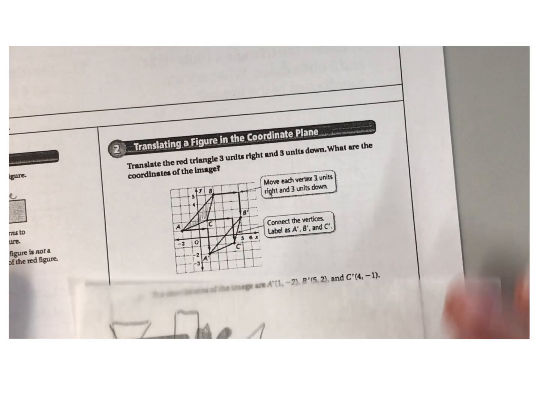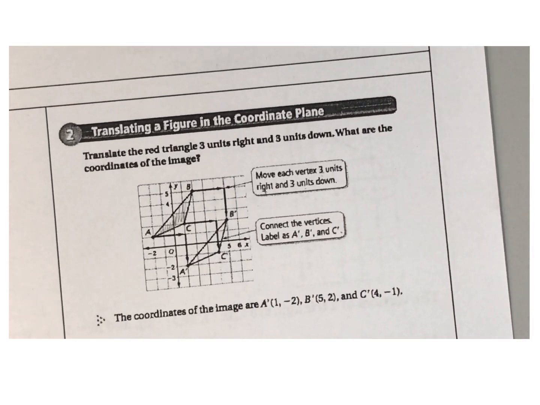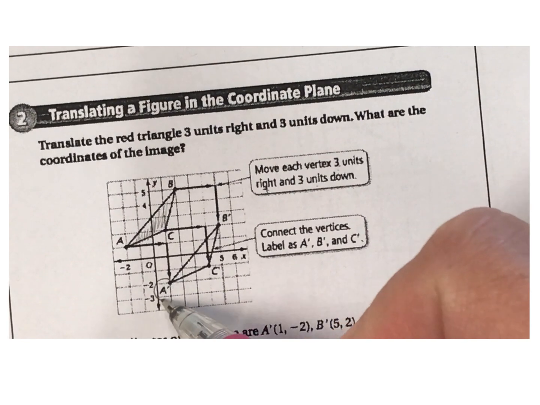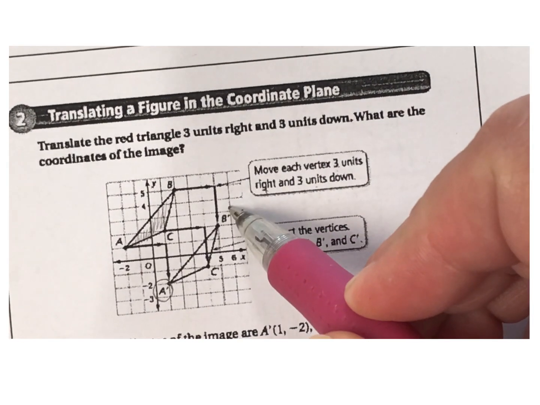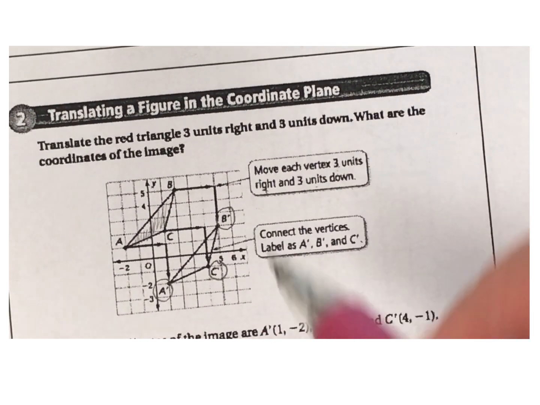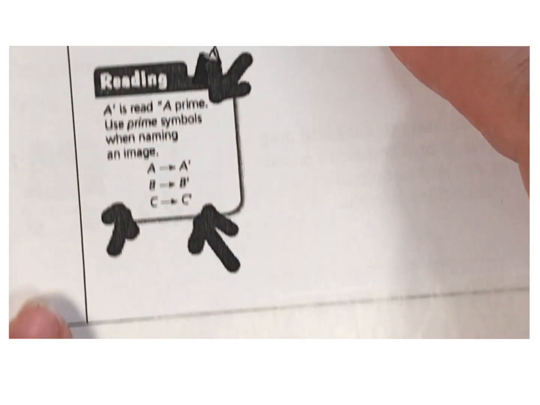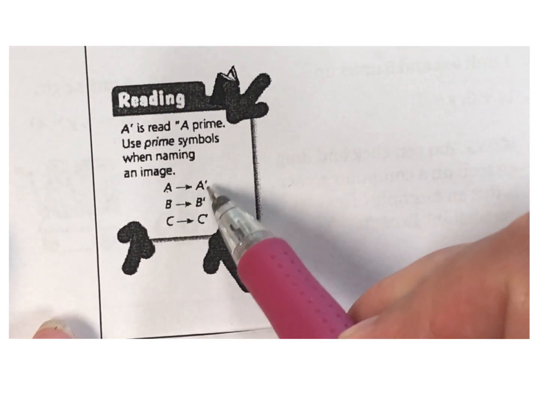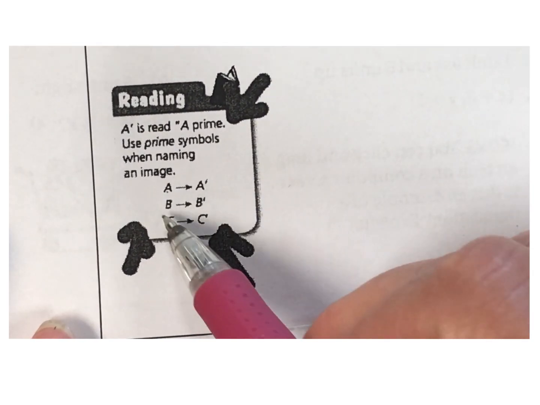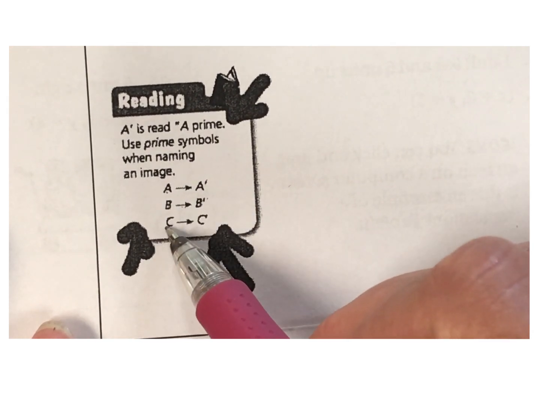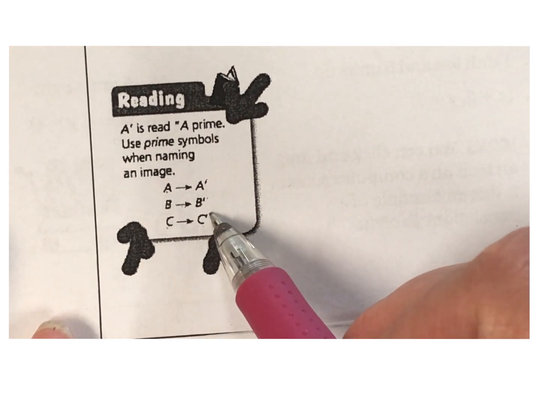Now if we look at this picture, and I'm going to zoom in a little bit more, notice how this point is A prime, this is B prime, and this one is C prime. So if we look at it, notice how we go from A to A prime, from B to B prime, and from C to C prime.